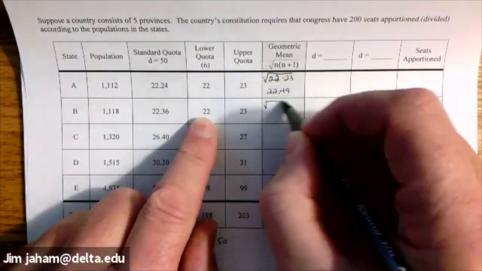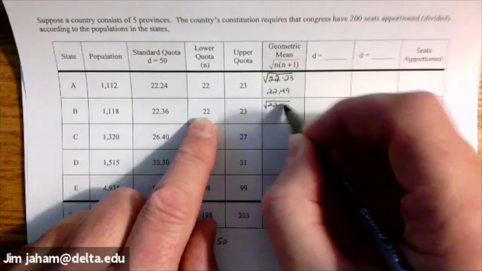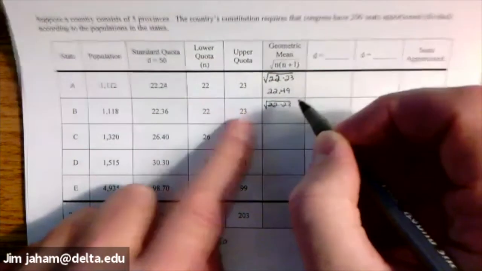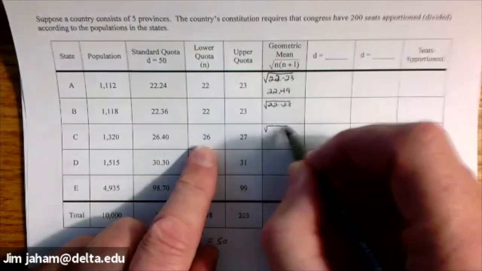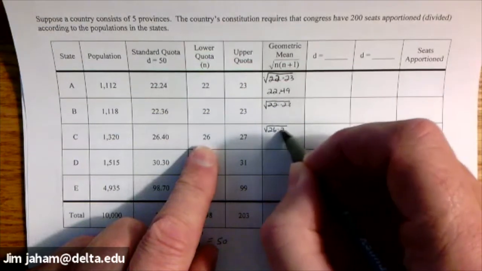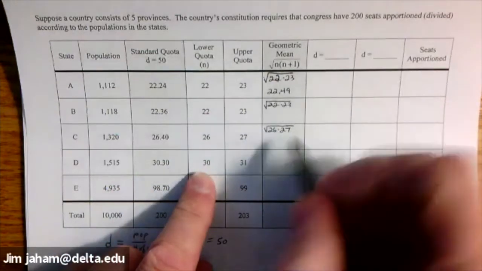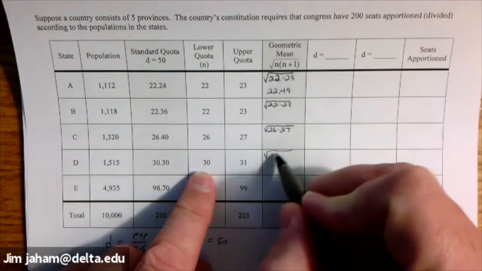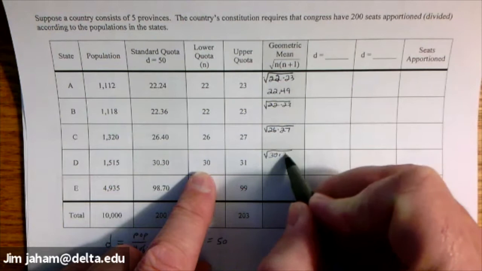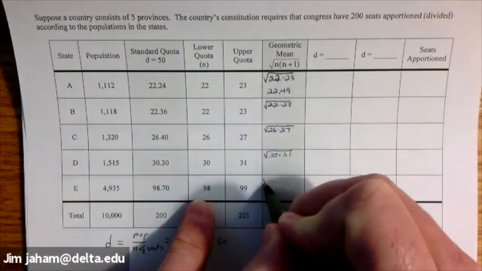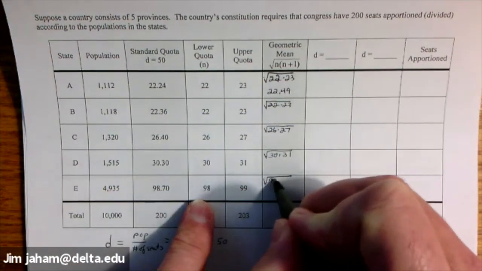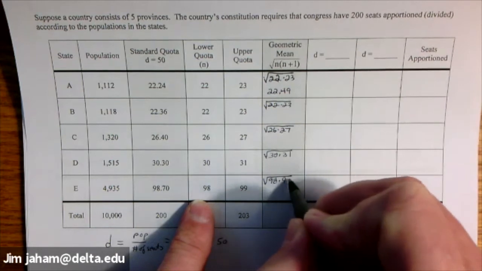This one is the same thing, the square root of 22 times 23, because these two numbers are the same. This one would be the square root of 26 times 27. And this one would be the square root of 30 times 31. And finally, the square root of 98 times 99.